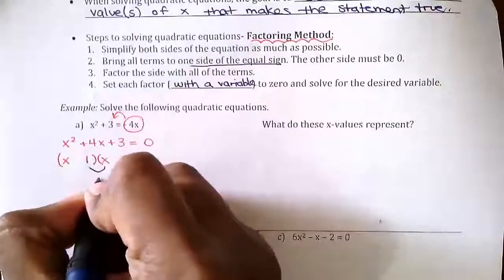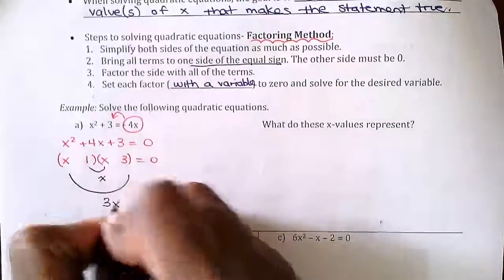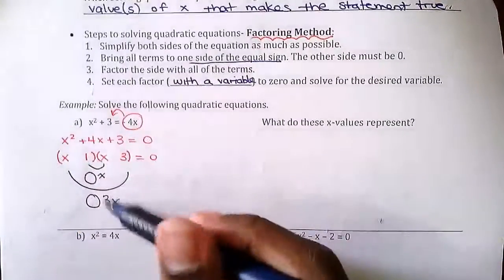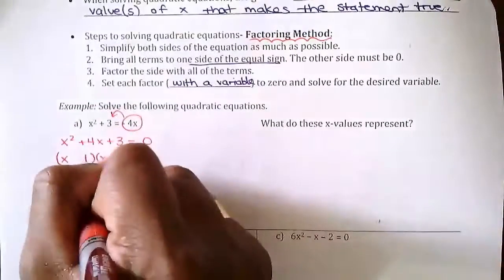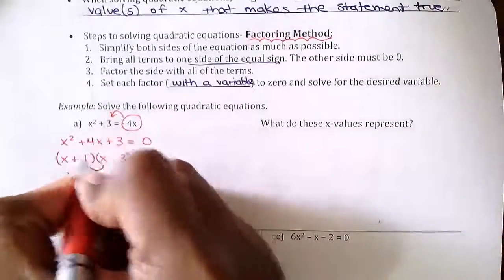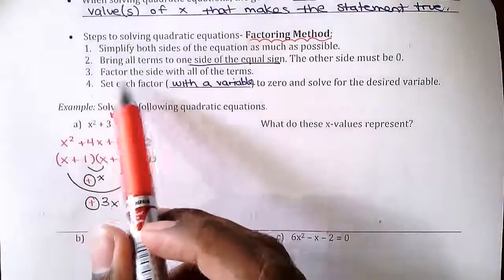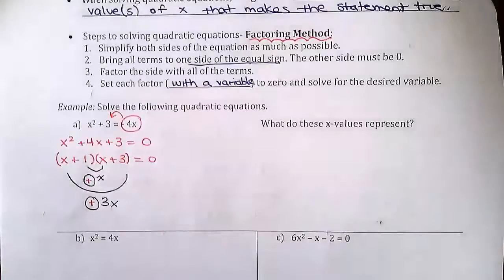So 1 times x is x. 3 times x is 3x. Again, I need to put in signs here so that these two terms add up to the middle term. I have x and 3x, so if I add both, I will end up with 4x. So I can put a plus here and a plus here. So now I'm done step 3. Step 4, set each factor with a variable to 0 and solve for the desired variable.